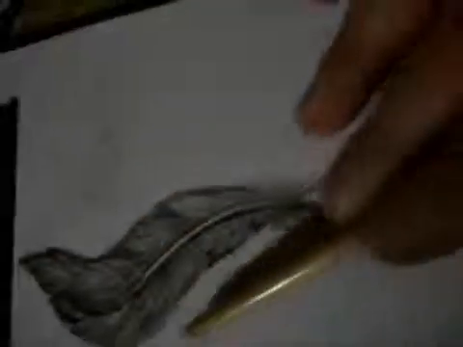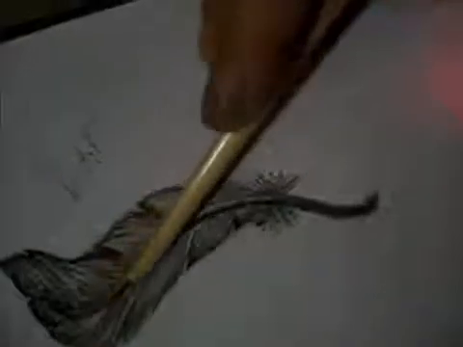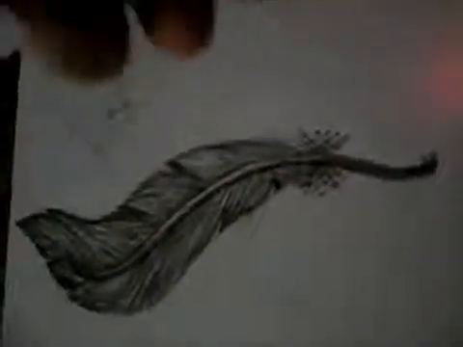Just remember, like I said, you have your light source and you have your dark side. This is where your shadow's going. Okay, and then this is where the light is. And then what you want to do, like I said, you can take your finger, you can take a piece of paper, anything you really want, and you can just blend them. Don't have to press hard with your finger, you can just blend them.